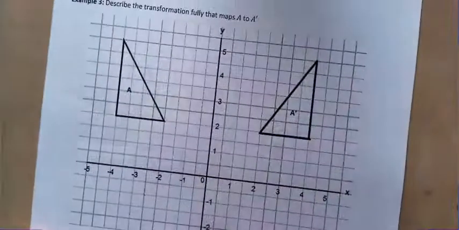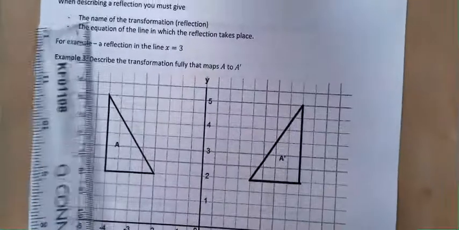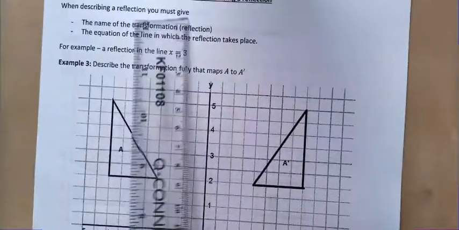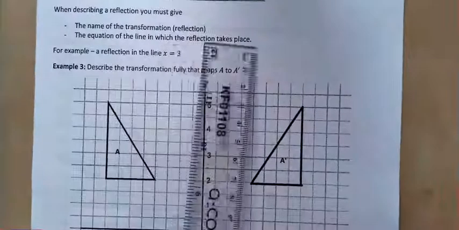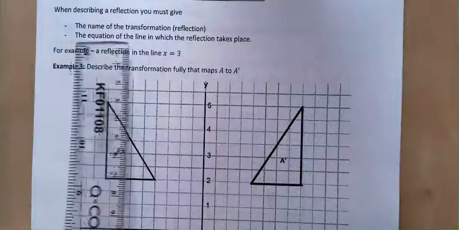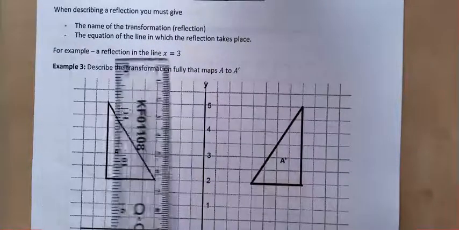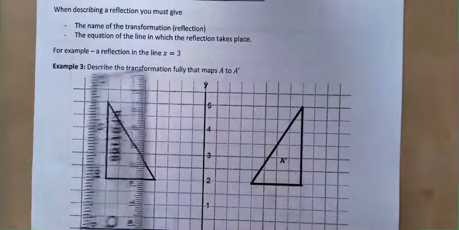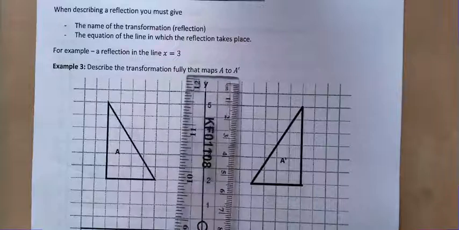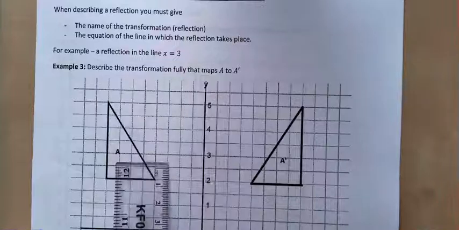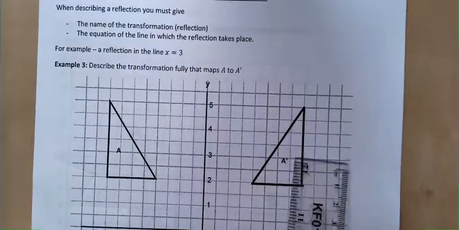We should also be able to describe a reflection. So when describing a reflection, you must give the name of the transformation, that's a reflection, the equation of the line in which the reflection takes place, for example, a reflection in the line x equals 3. Describe the transformation fully that maps A to A dash. So this is A, and this is A dash.